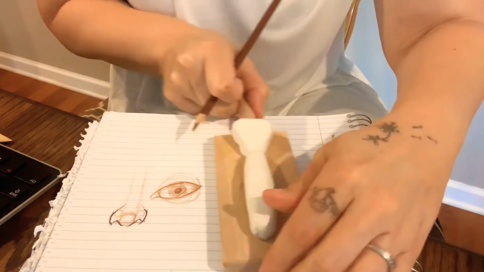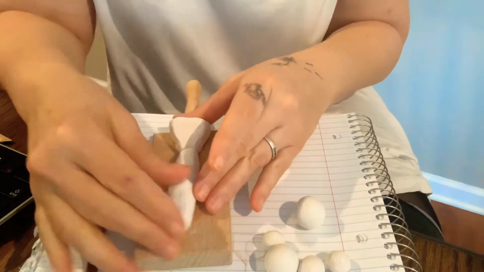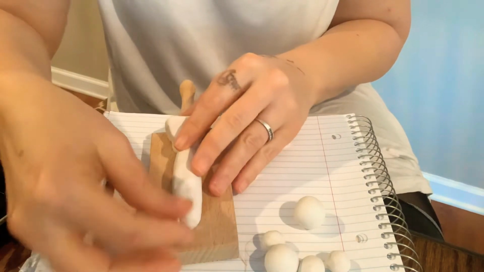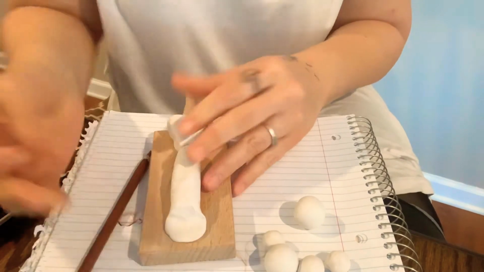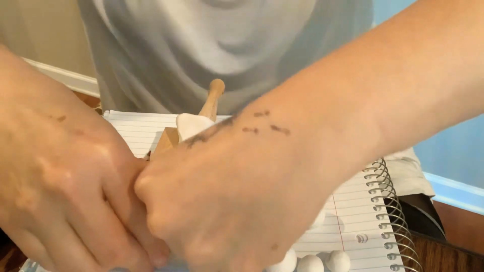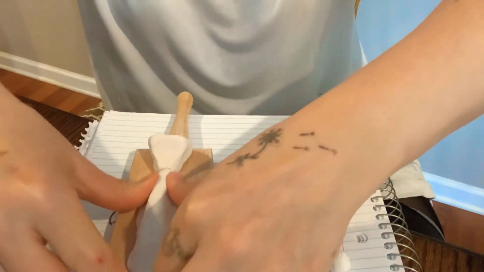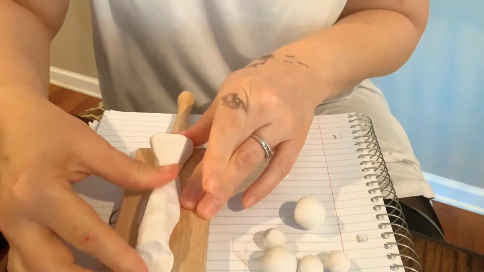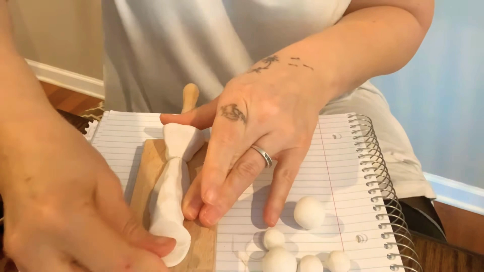All right, so let's move this back out of our space. So we're starting out with this basic form that we can start to mold into a nose. This is a little easier if you've got an actual face that you're working on, but for the time being, we're just going to work a little bit more flat here.